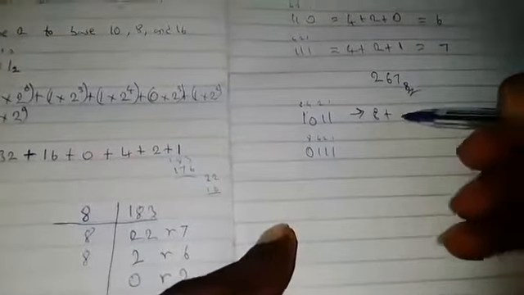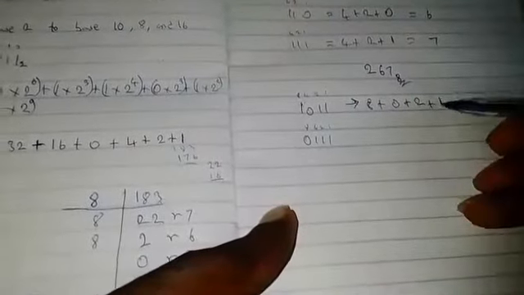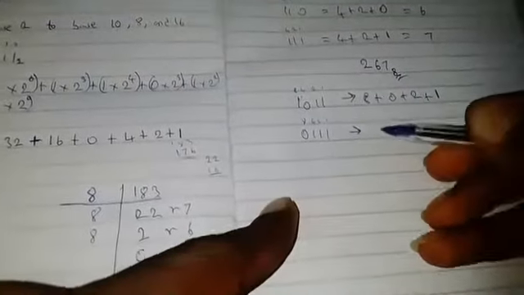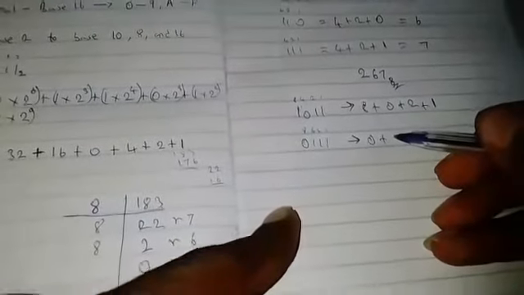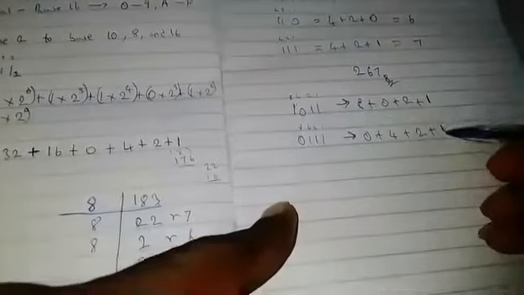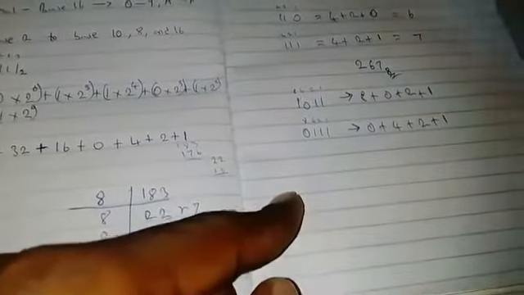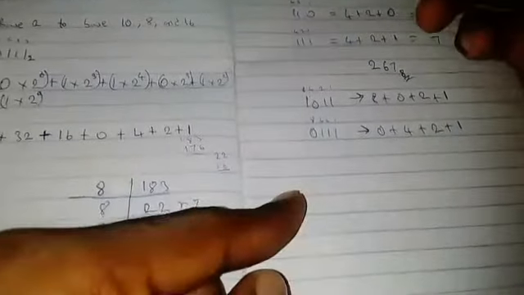The same thing applies. 1 times 8 is what? 8, plus 0 times 4 is what? 0, plus 1 times 2 is what? 2, plus 1 times 1 is what? 1. And here we have 0 times 8 is what? 0, plus 1 times 4 is what? 4, plus 1 times 2 is 2, plus 1 times 1 is 1. Like what I'm doing, I'm multiplying them with the powers. If I do not make myself clear in this one, we're multiplying the individual number by the power that is on top of each of them. So now what do we have next? Just like how we did here, we'll add it. 8 plus 0 plus 2 plus 1, that is what?